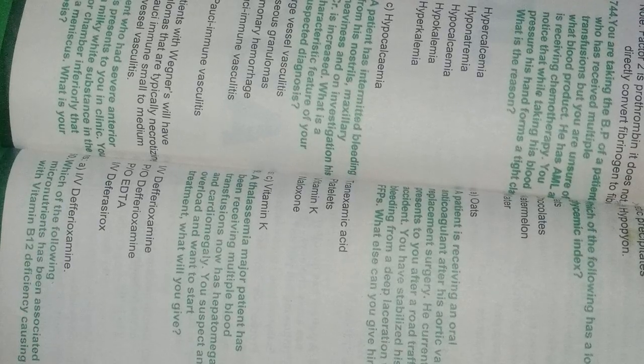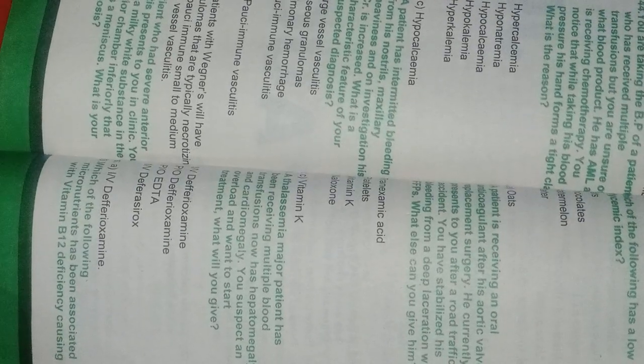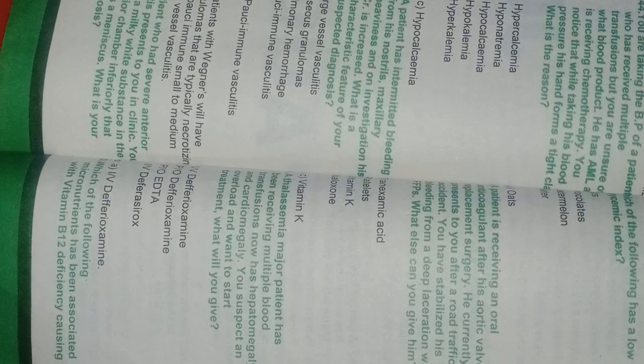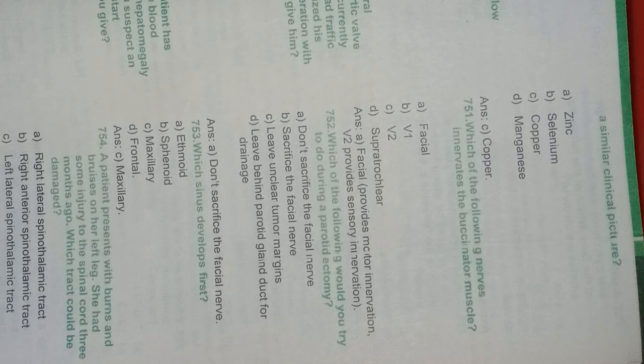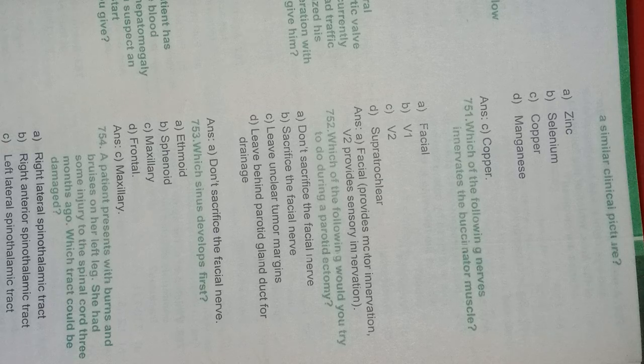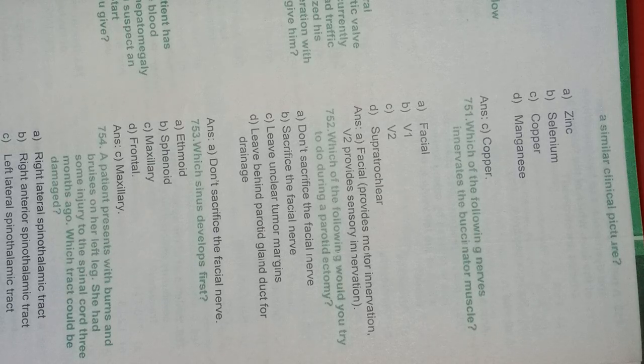Which of the following micronutrients has been associated with a deficiency causing a clinical picture similar to vitamin B12 deficiency? The options are zinc, selenium, copper, manganese. So the answer is copper. If there is a deficiency of copper, it will have the same clinical picture as that of vitamin B12 deficiency.